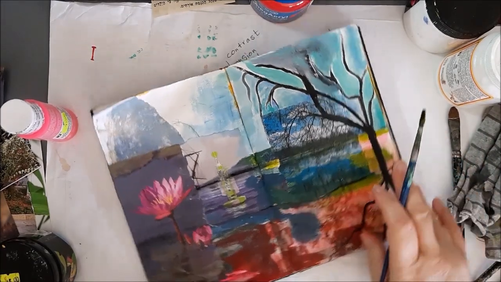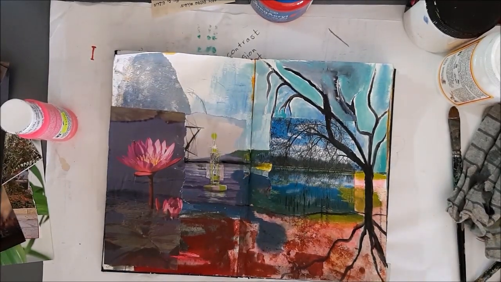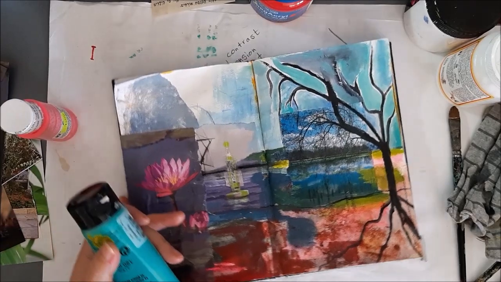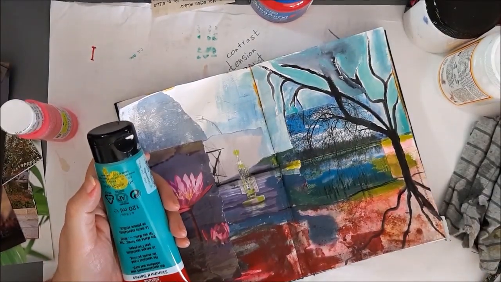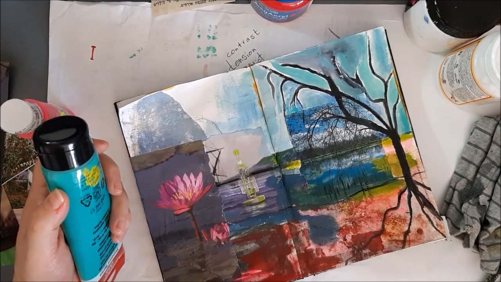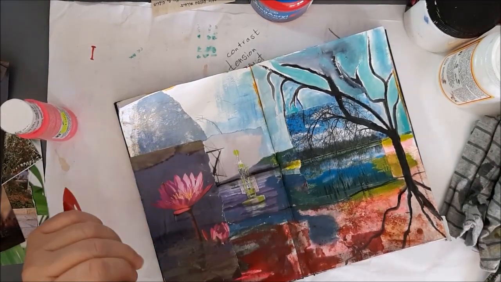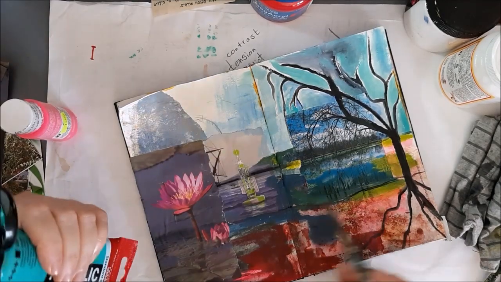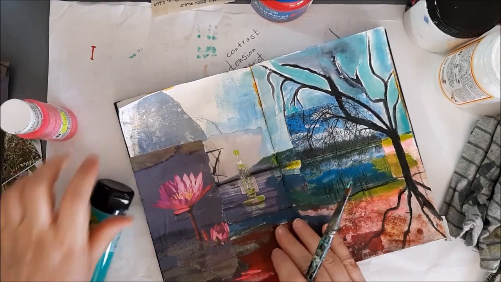Now we'll add some shades of water in. I like this tone of turquoise. We need darker blue too.